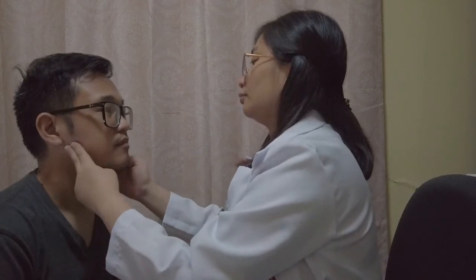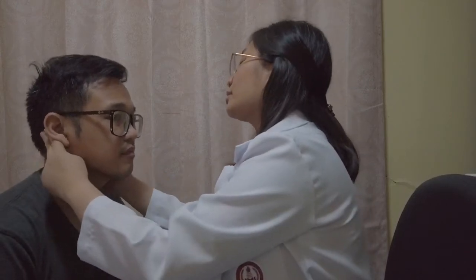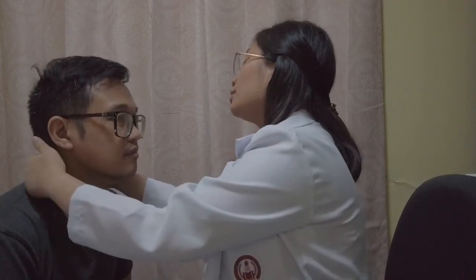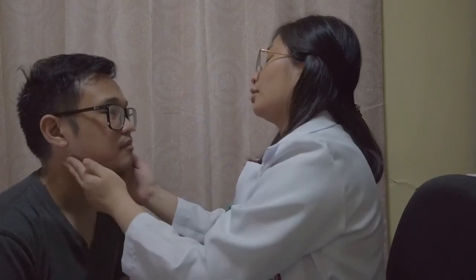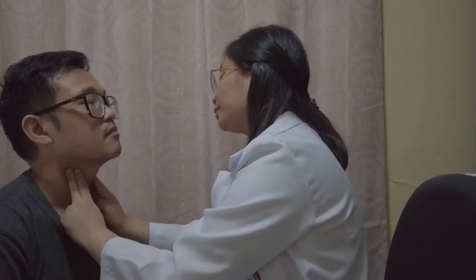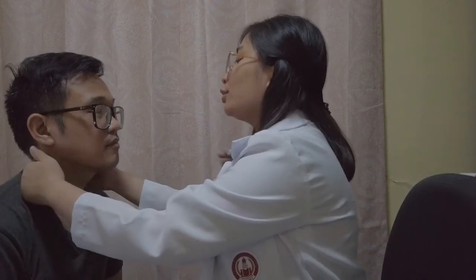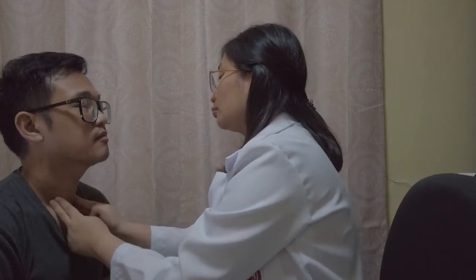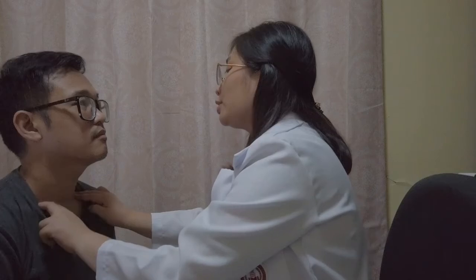So I will be using my middle and my index finger to palpate. So first I am going to palpate the pre-auricular nodes, the posterior auricular nodes, the occipital nodes, the tonsillar nodes, the submandibular nodes, the submental node, the superficial cervical node, the posterior cervical nodes, the deep cervical chain, and the supraclavicular nodes.